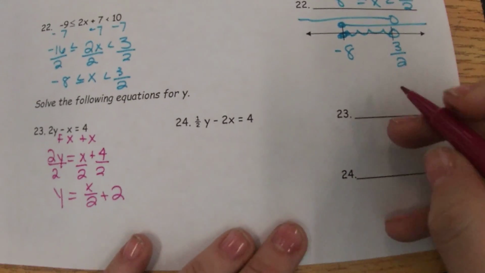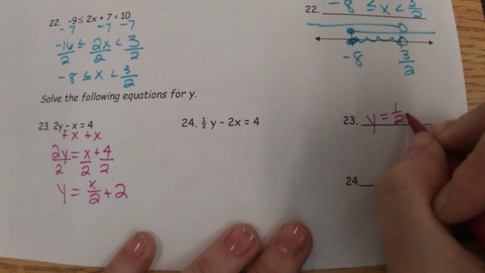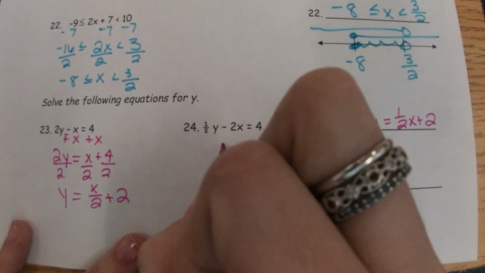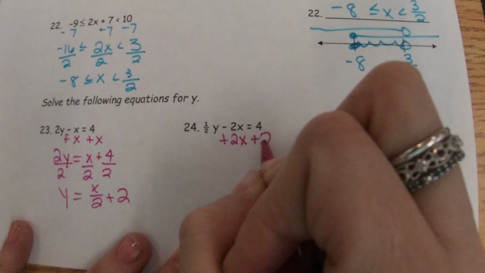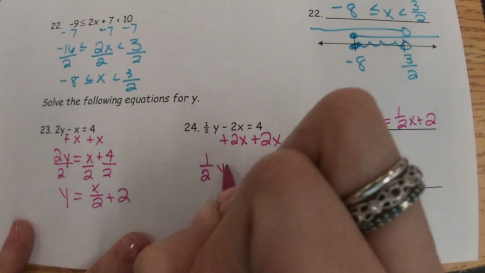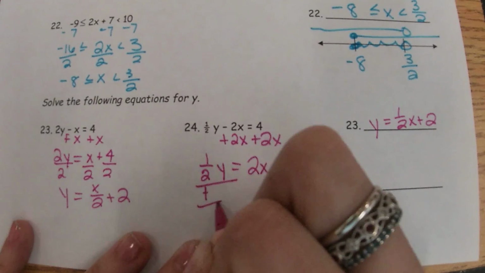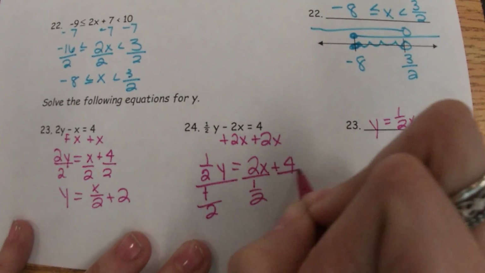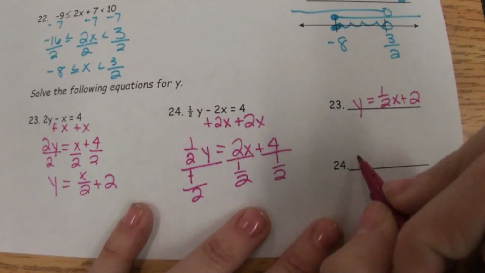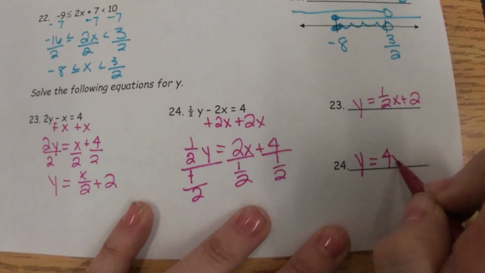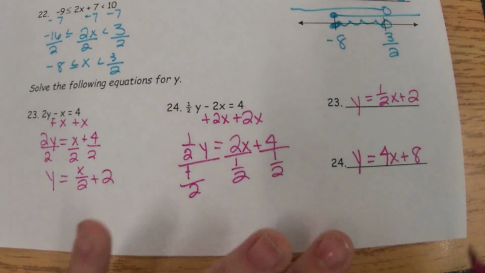Could write that as x over 2 plus 2 or y equals 1/2 x plus 2. That's a positive 1/2. So we get y equals 4x plus 8.